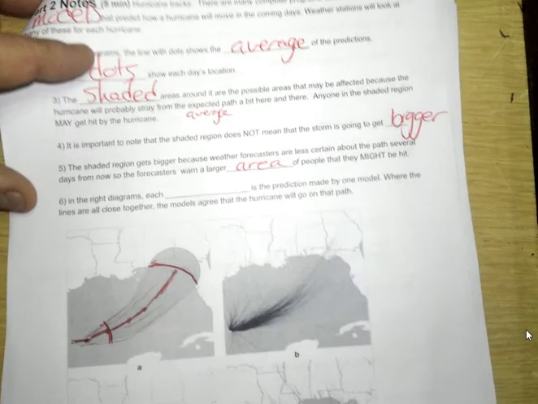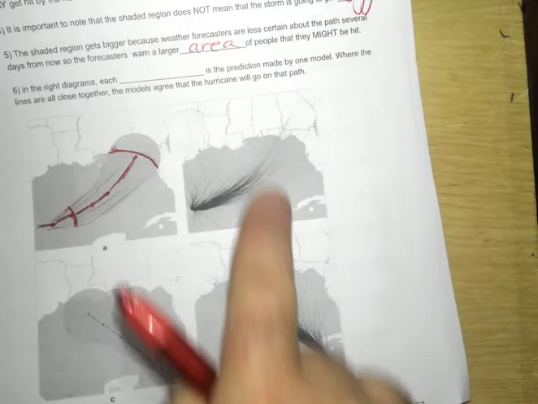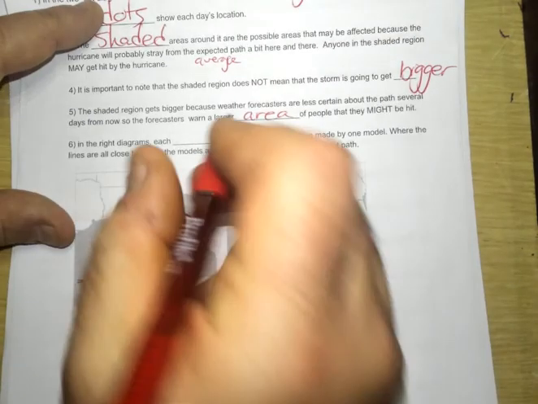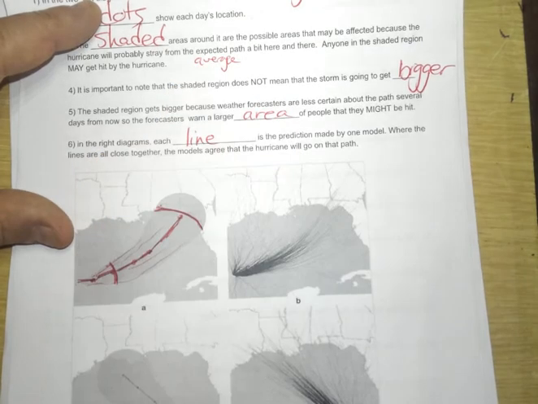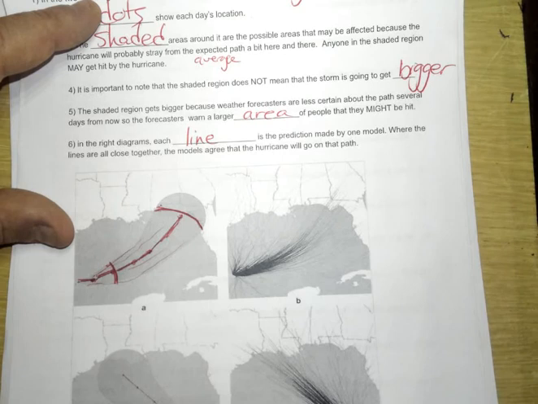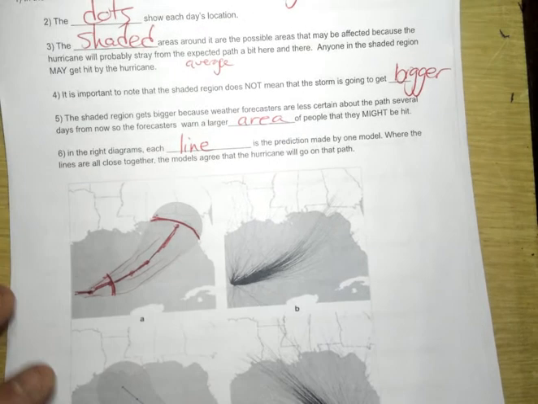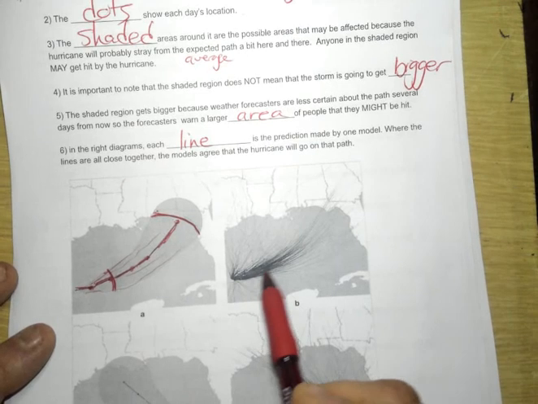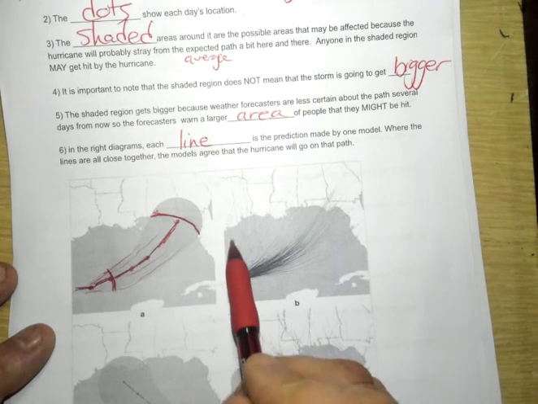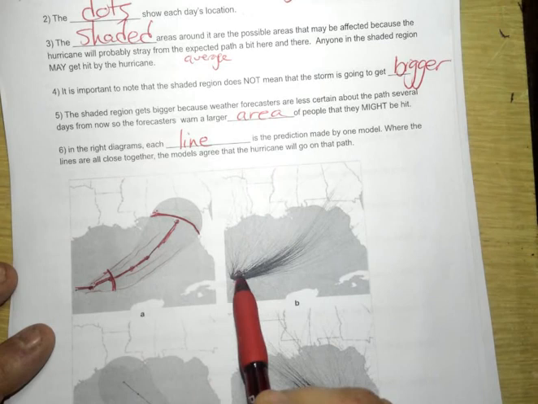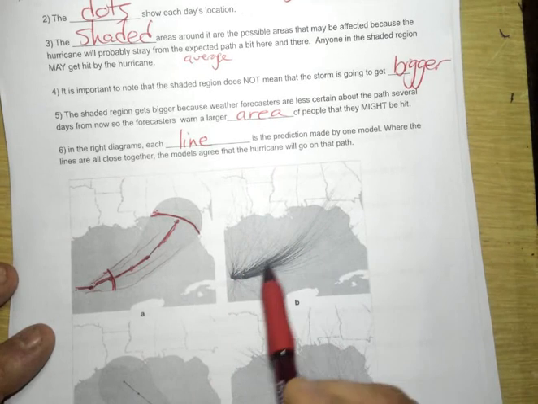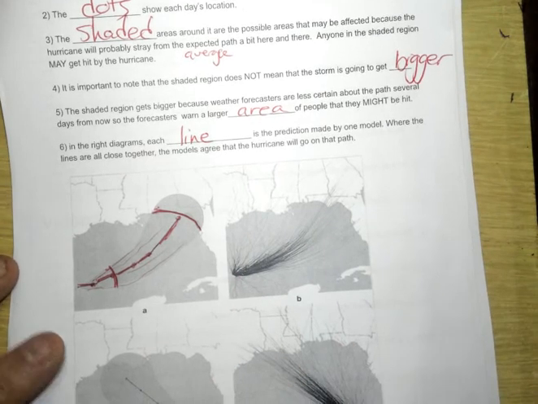In the right diagrams, here and here, each line is a prediction made by one model. Where the lines are all close together, the models agree that the hurricane will go on that path. So most of the models are saying that it's going to go this way. There's a couple models that say it's going to go straight north in this case, but most of them say this way, so that's what the weather forecasters would probably forecast.